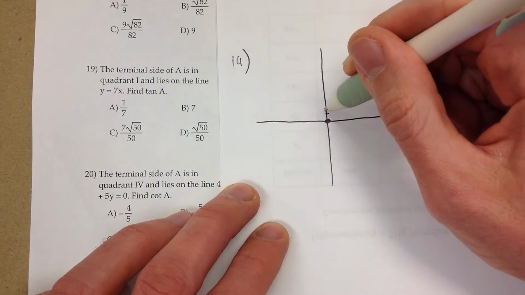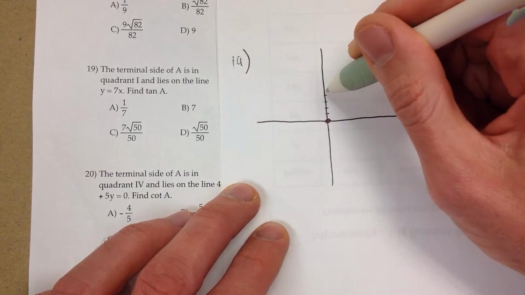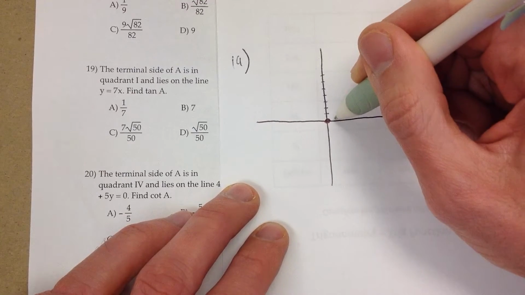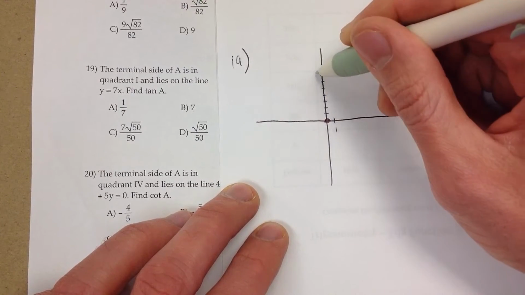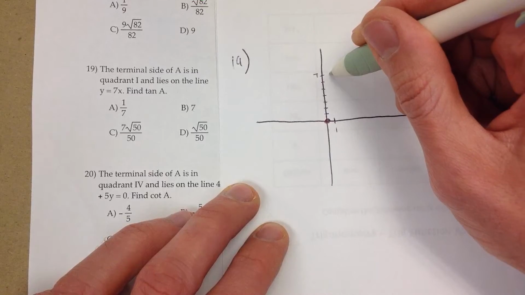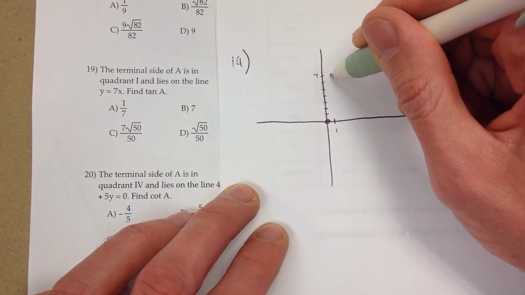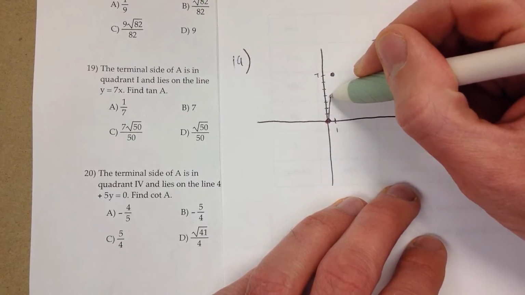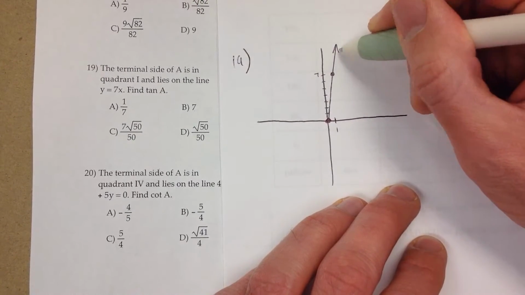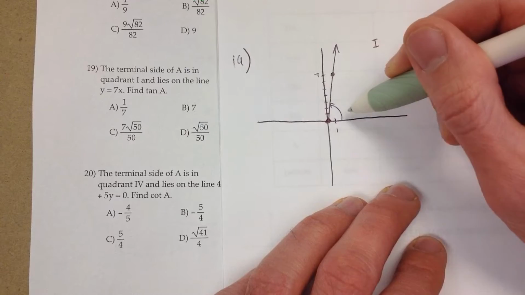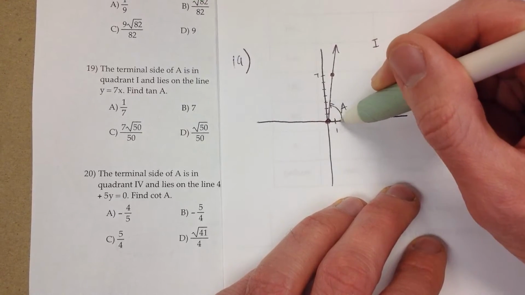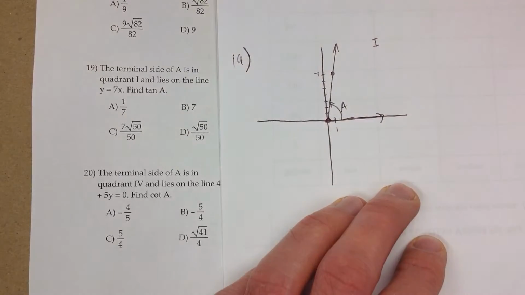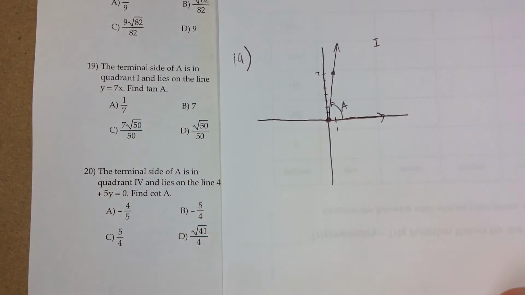So hopefully you know what slope is by now. 1, 2, 3, 4, 5, 6, 7, and then over 1. Okay, so this forms the terminal side. Standard position. So it starts from the positive x-axis.